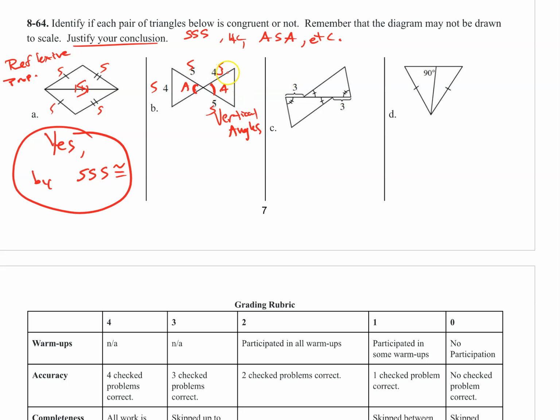So this one's actually going to be a no, because looking at the triangle on the right, we have a side, angle, side, SAS, and then the one on the left, we actually go in a different order. The angle's right here, and it goes side, side, angle. So they don't match. Answer is no.